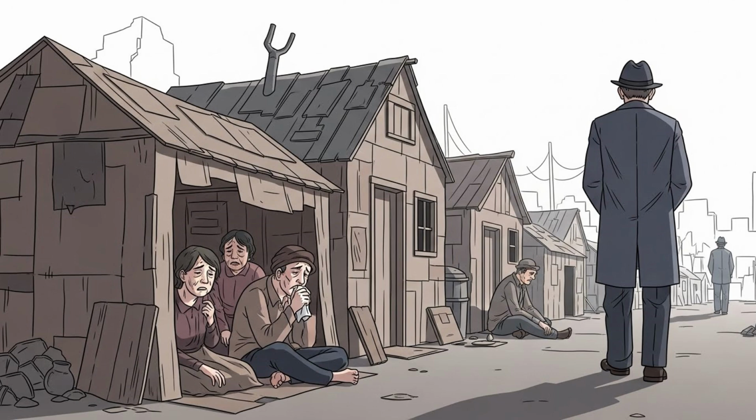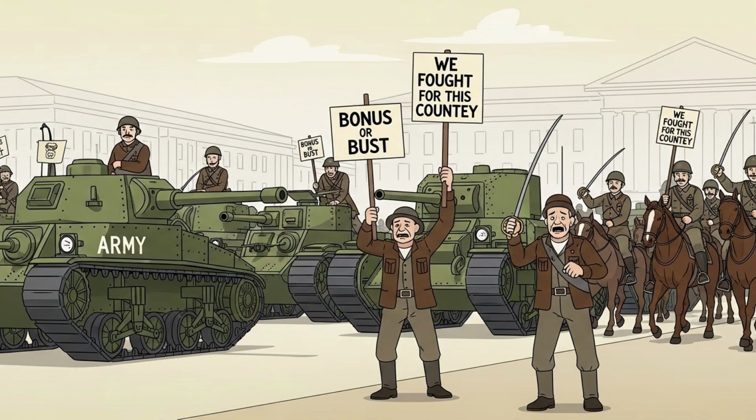Empty pockets turned inside out were Hoover flags. Hoover's worst decision came in 1932, when he ordered the army to evict the Bonus Army, thousands of World War I veterans who had marched to Washington demanding early payment of promised bonuses. General MacArthur, exceeding his orders, used tanks, tear gas, and cavalry to violently disperse veterans and their families.